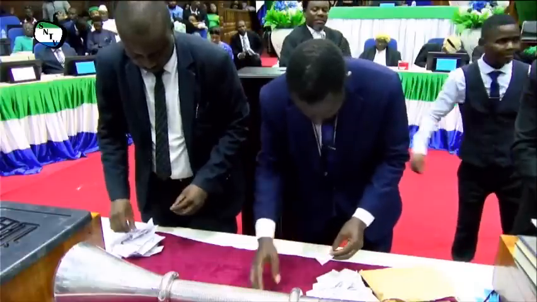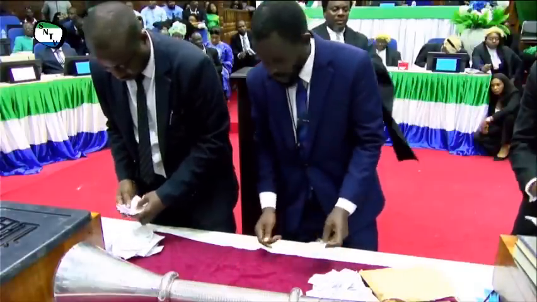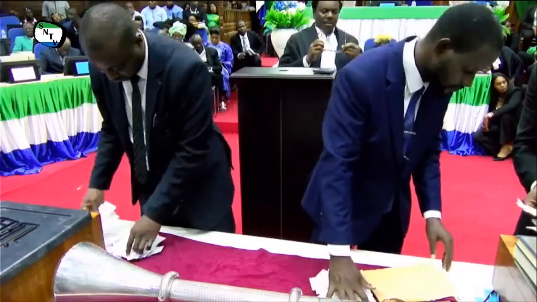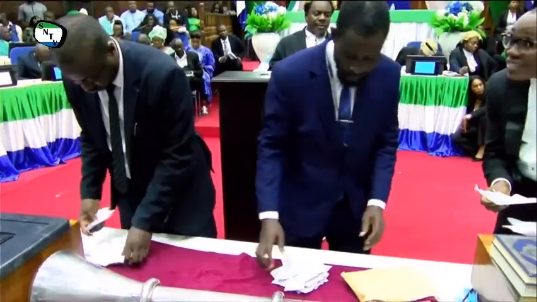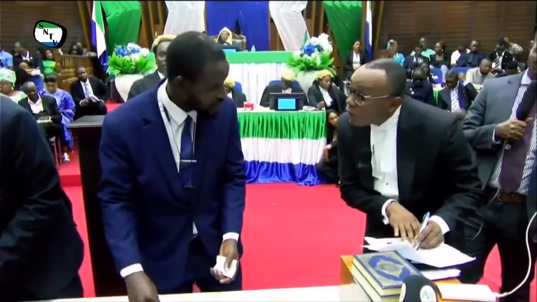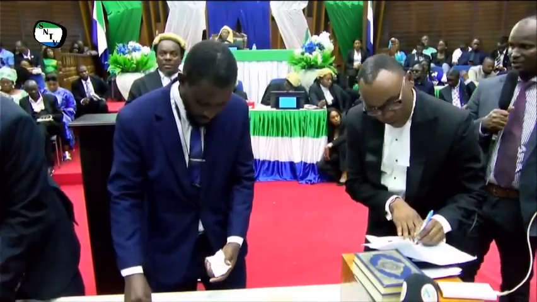The standing orders are clear. The constitution is clear. It is a simple majority of members present and voting. So you listen to the roll call as you come forward to vote. The sorting of the ballots is now going on, and they are trying to count to know exactly what the votes are going to be for the Deputy Speaker of the House of Parliament.